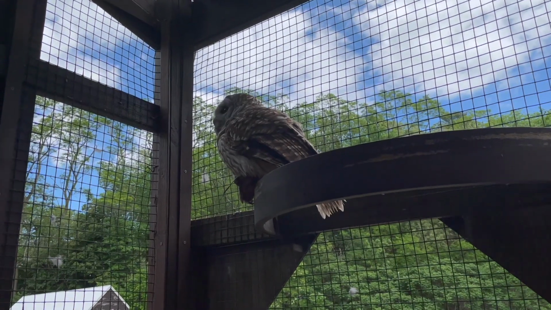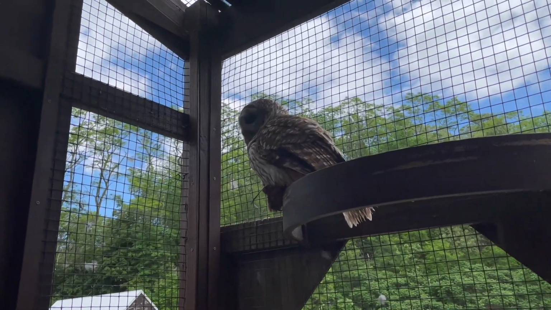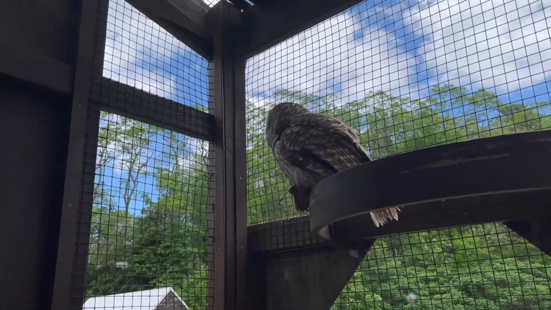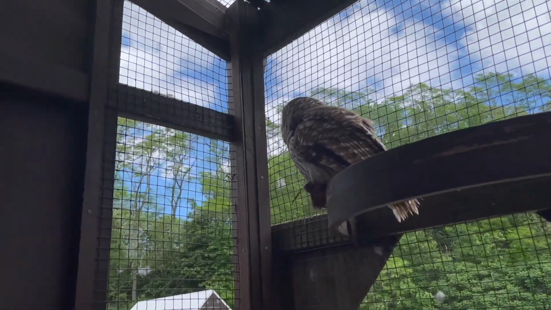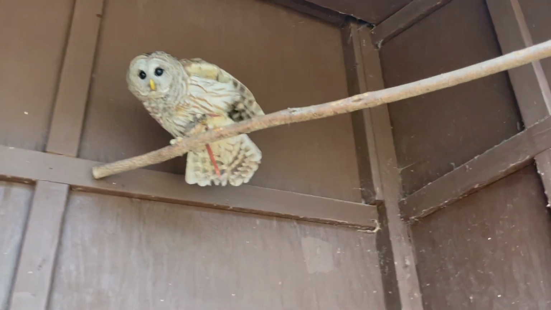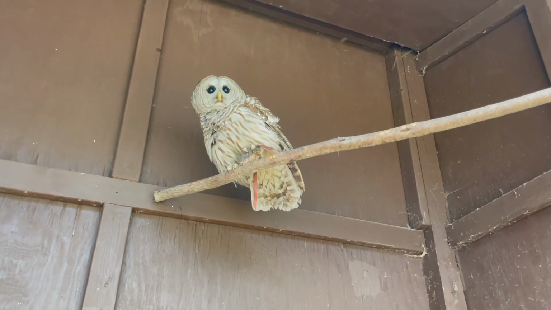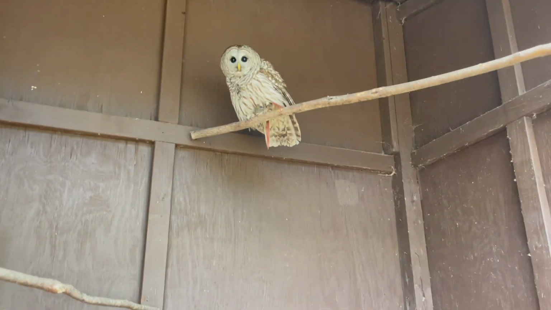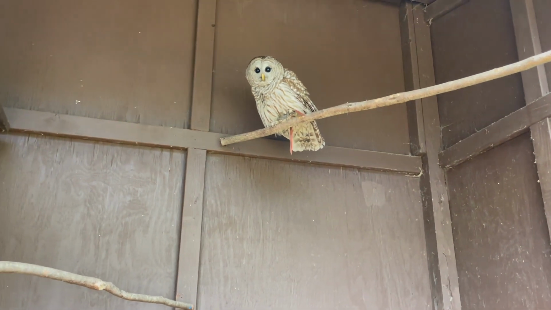She actually loves this front perch and comes out to say hi to visitors. If you are ever here on the weekends or after school hours, you can come up to the fence and say hi to Scout. Keep your respectful distance. And maybe we'll get to watch her eat her meal. I'll back up a little bit and give her some space. Hi, Scout.